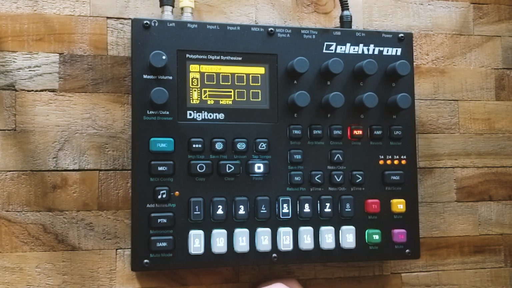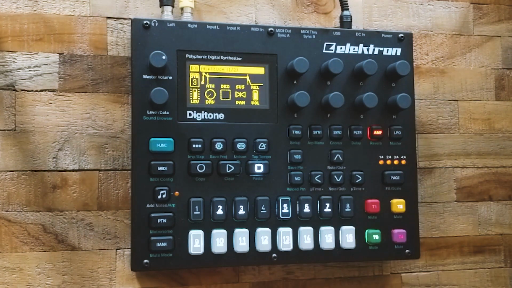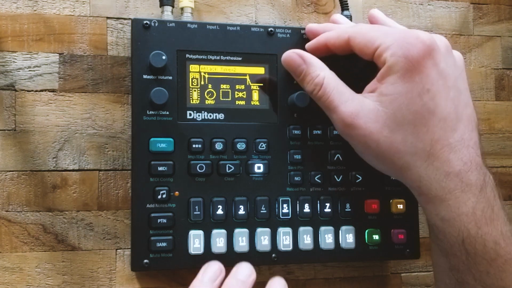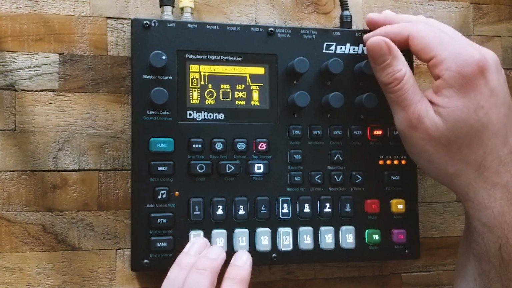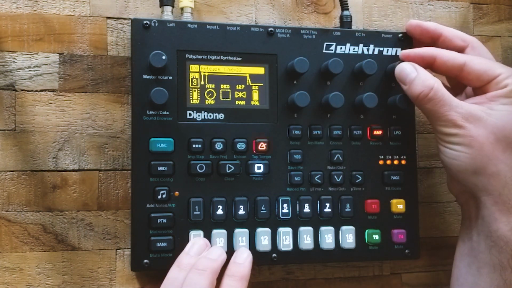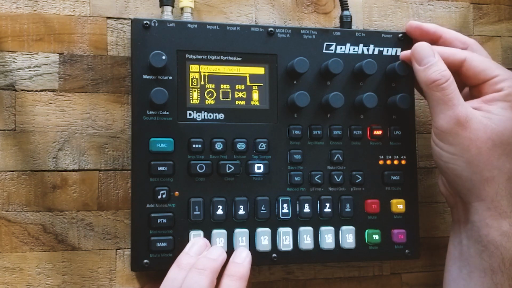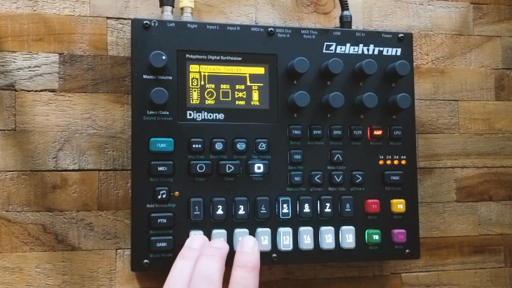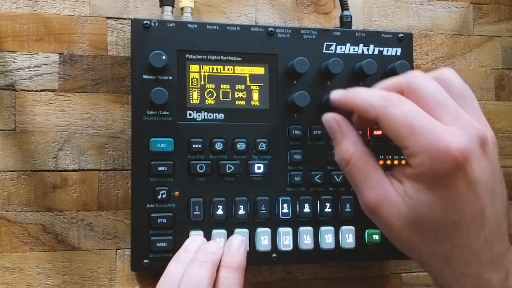All right. Now let's go to the most important page, the amplitude page, and give it a short attack. Sustain all the way up, and then short release time, around 10 is fine. Now, most importantly, the drive.